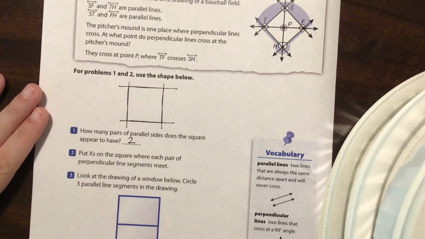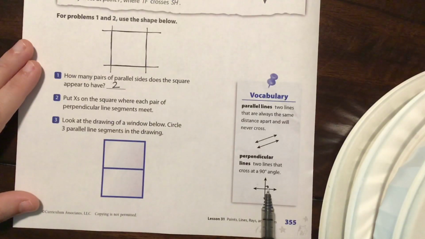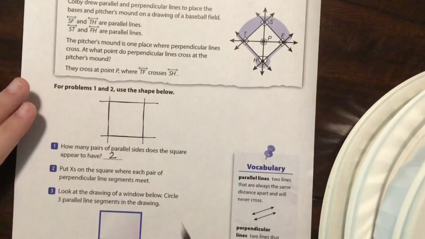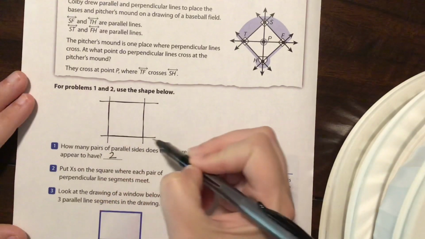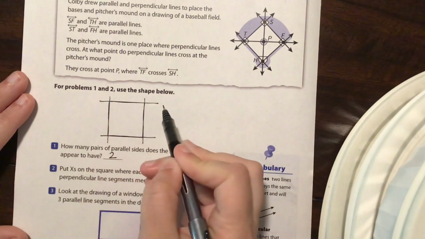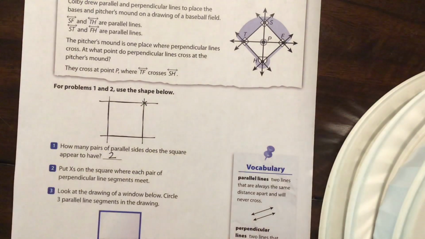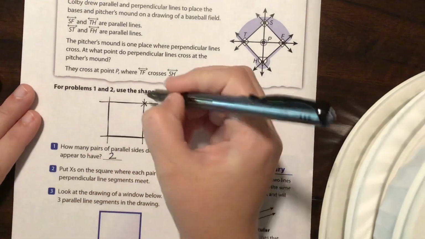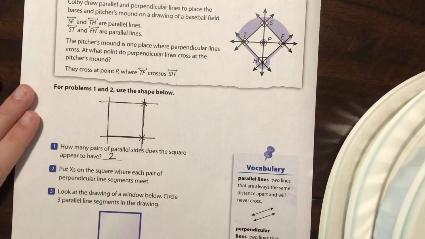Number 2, put X's on the square where each pair of perpendicular line segments meet. So again, perpendicular are where they make that cross, that perfect 90-degree right angle. If you look, I kind of already extended the lines or the line segments for each one. So you can see this side and the top, they cross perfectly at this corner. So you would place an X there where those cross at that 90-degree angle. Then the bottom line segment and this side, they cross at this point here. So I would put an X, that's at a 90-degree angle.